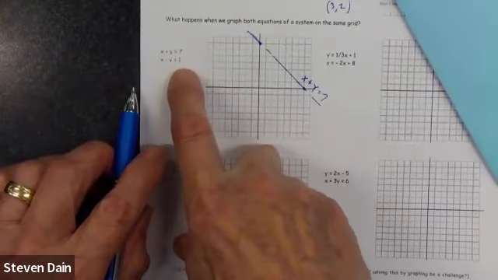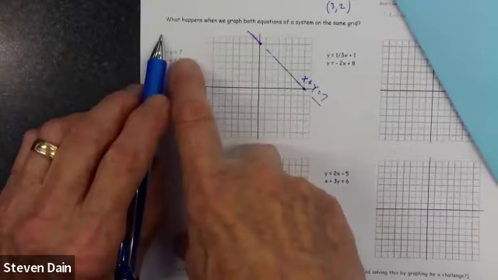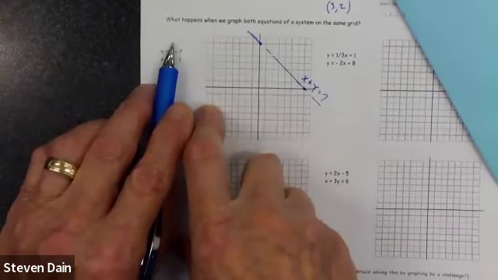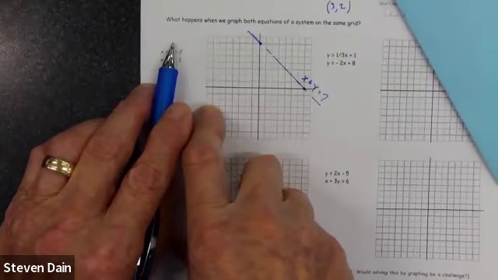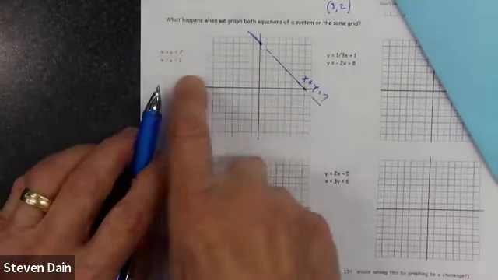Yes. You see it now? If I plug in 0 for x, it says y equals 7. If I plug in 0 for y, it says x equals 7. Okay? Now I'm going to do the same thing with the other equation.